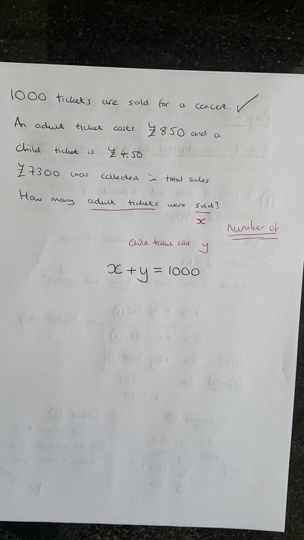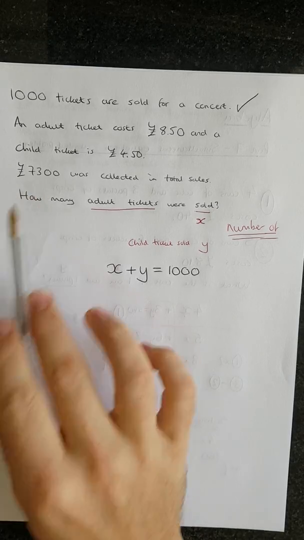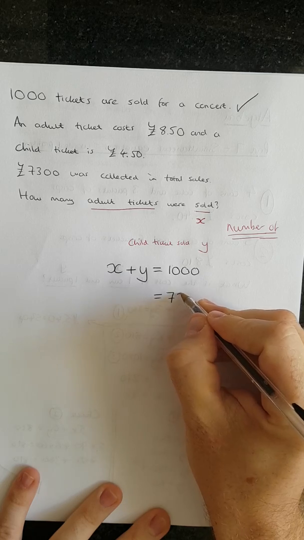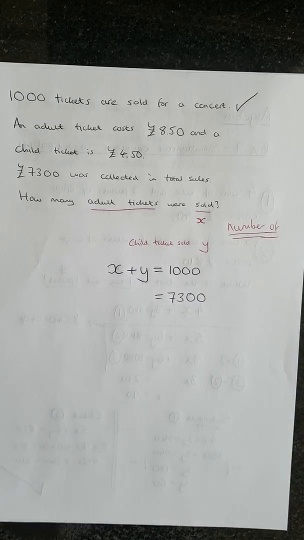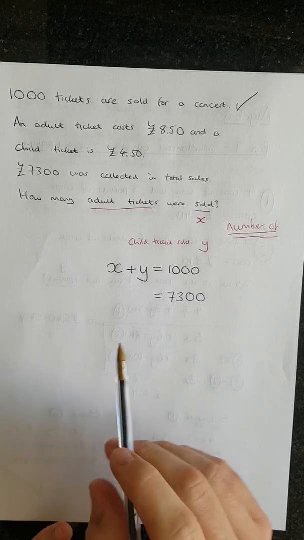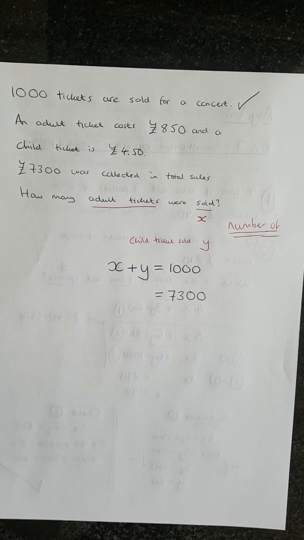Now, the cost of the tickets by itself doesn't actually help. But when I know the total collected, it does. So the total collected is 7,300. But I don't know how many adult tickets were bought. I know it was x. So how much money did I make in total from adult tickets?